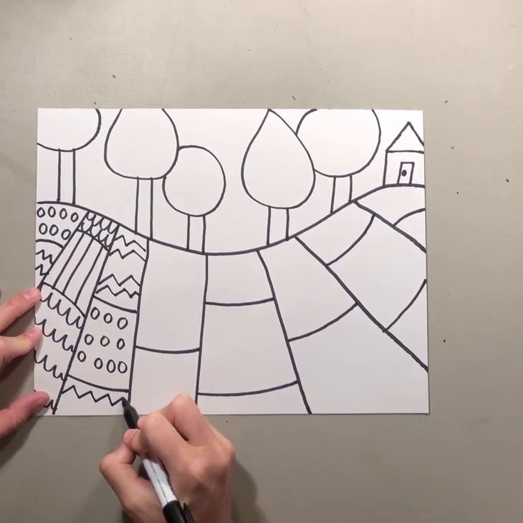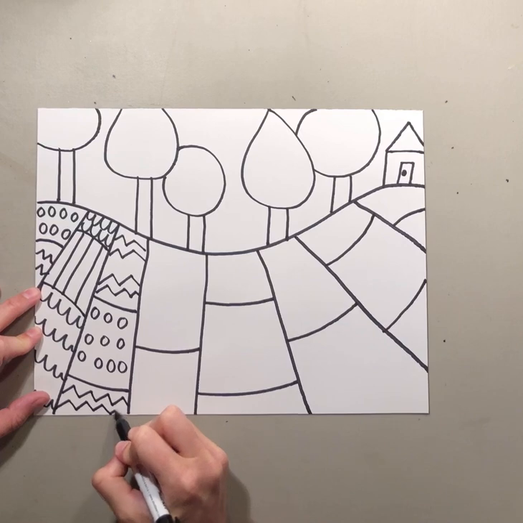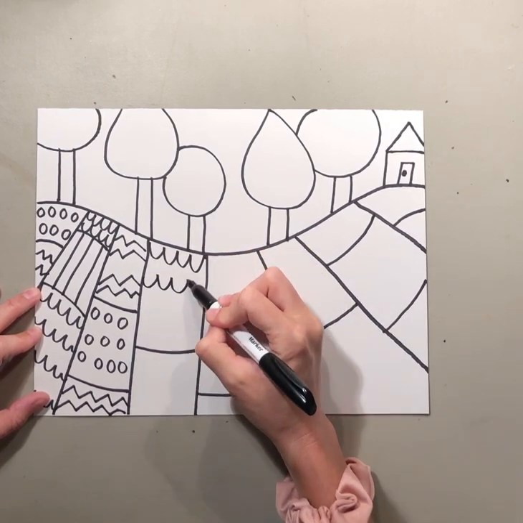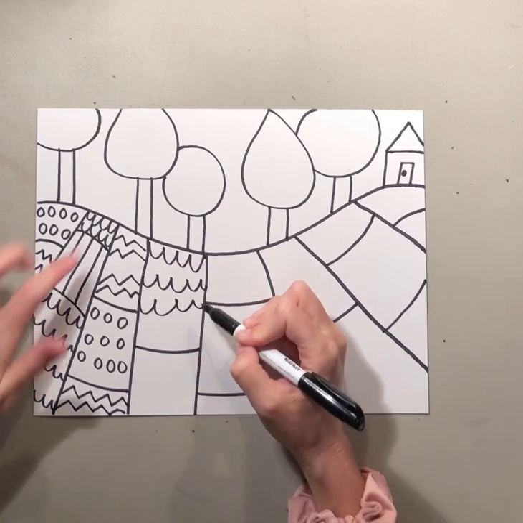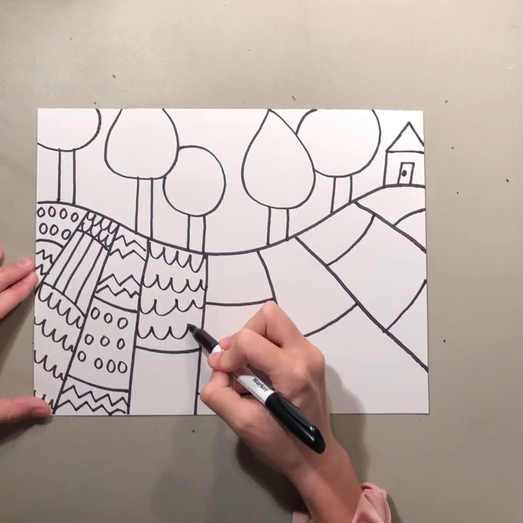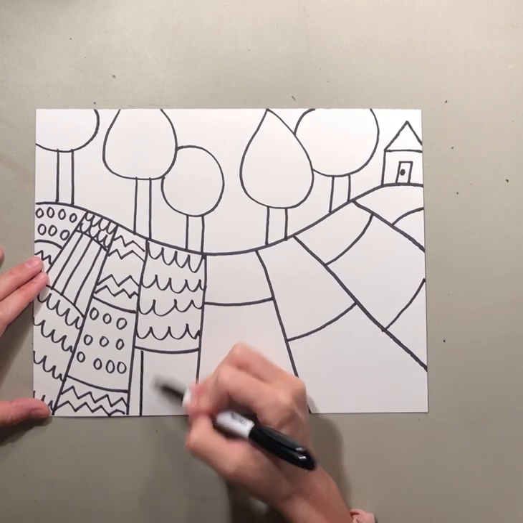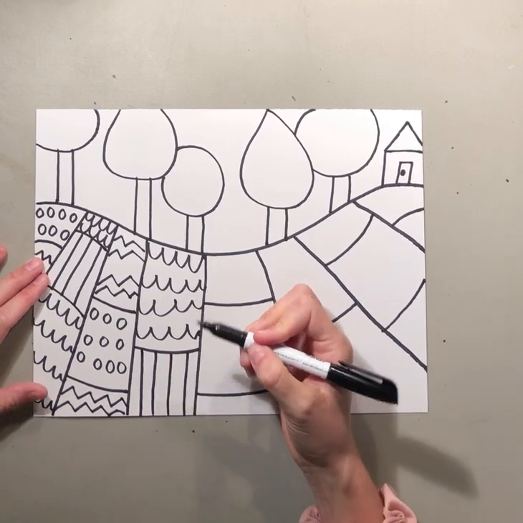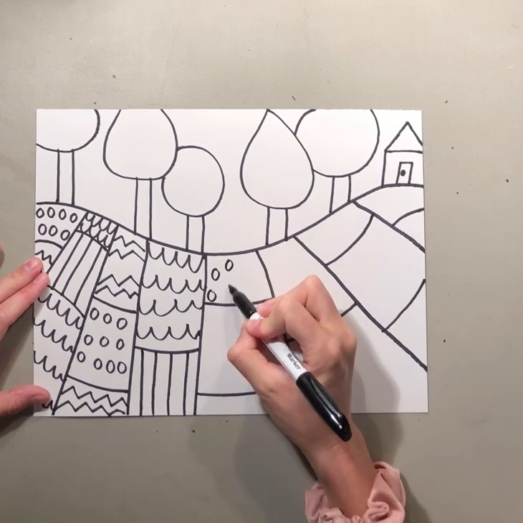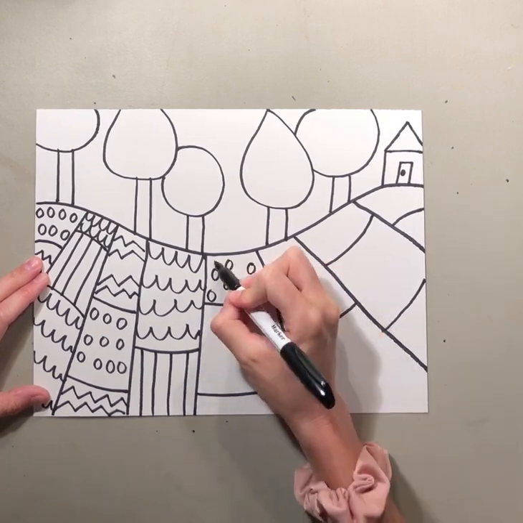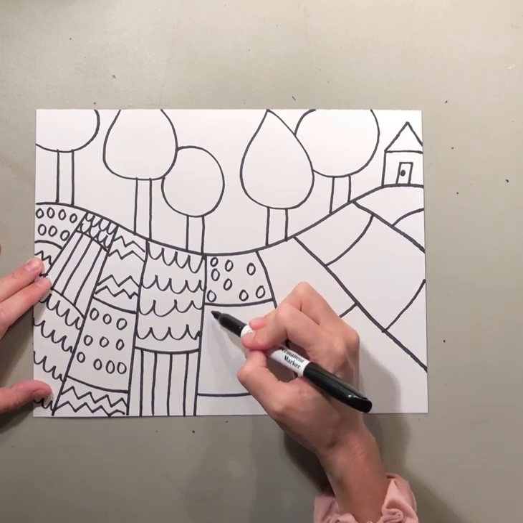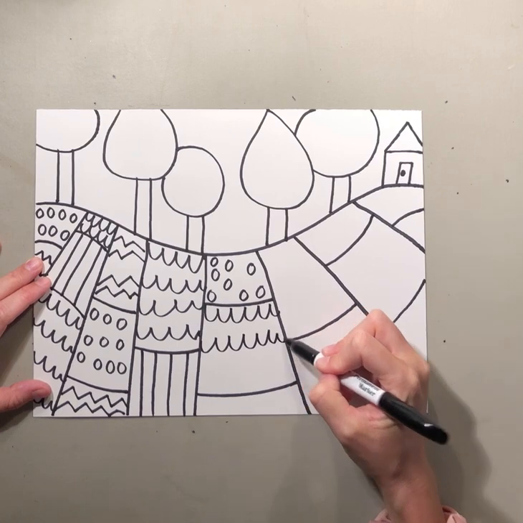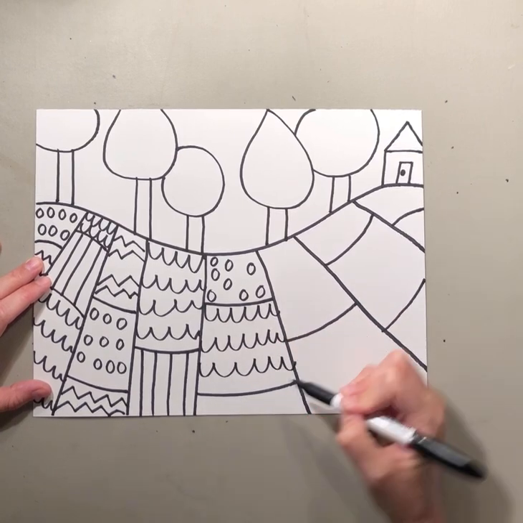So you don't have to do a new pattern in every spot. Then I'm gonna start again with my bumpy lines like I did in this section. It doesn't have to be something new in every spot. And again, keep them kind of simple. If you get too much, it can start to get a little too busy. So you want to keep your paper a little more simple.